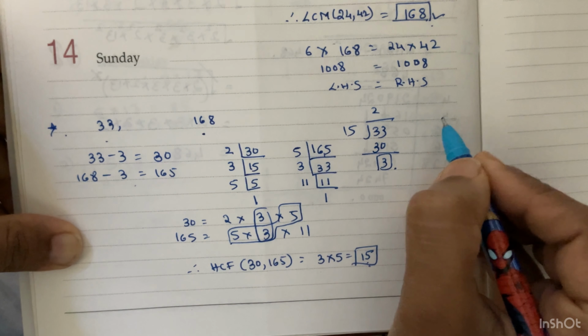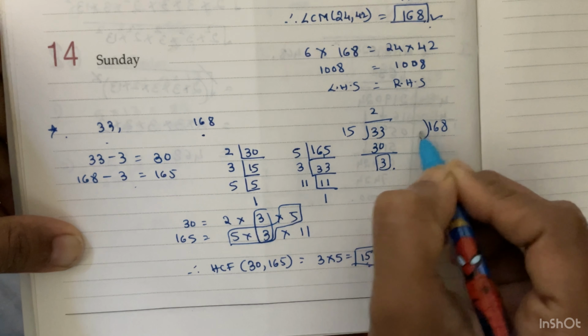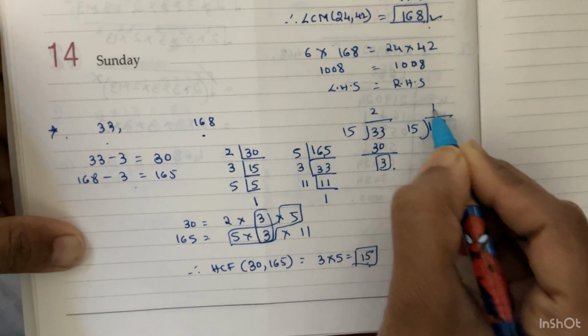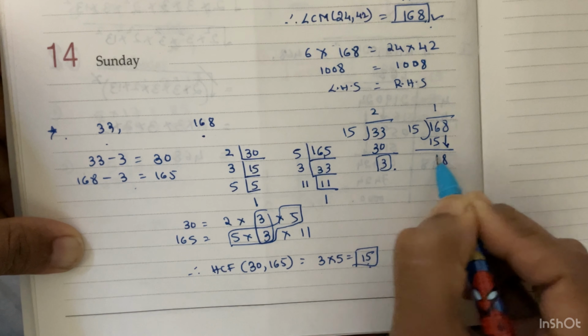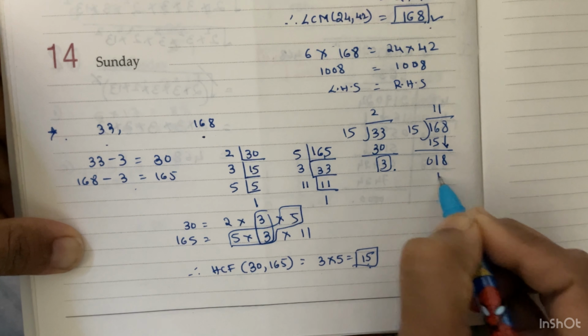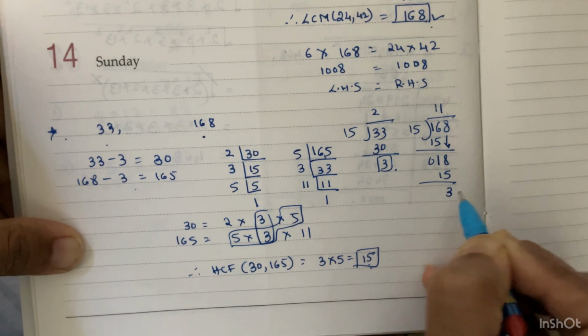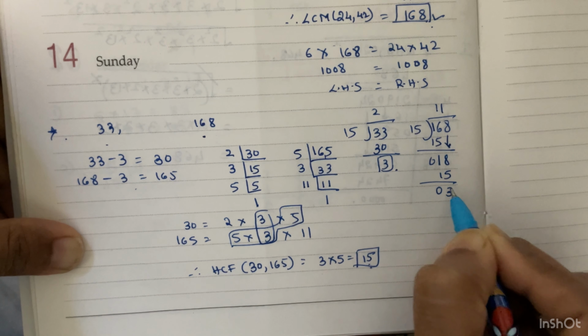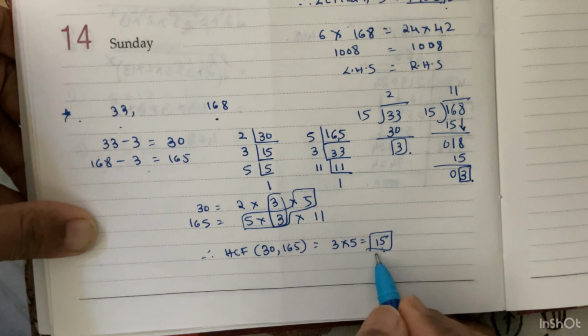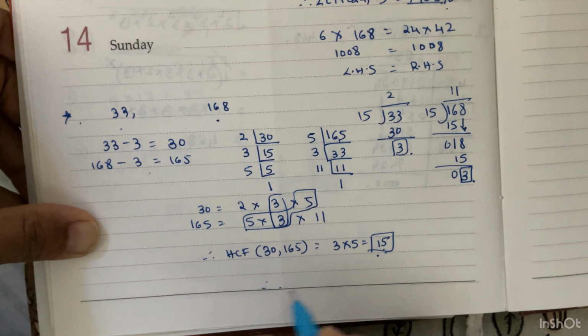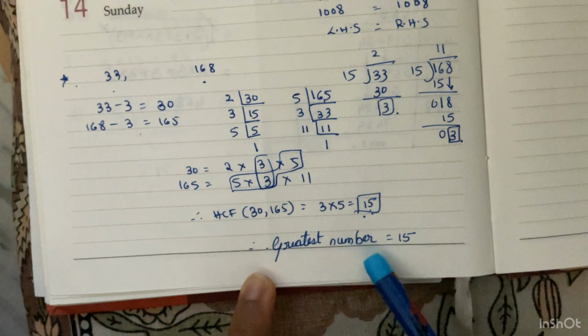Now we have another number, that is 168. Again divide it by 15. 15 1s are 15. 6 minus 5, I'll get 1. Let me take 8 down. Here it is 0. Now 15 1s are 15. 8 minus 5 is 3. Here 1 minus 1 is 0. So here also we are left with the remainder 3. So the greatest number is 15. Therefore the greatest number equals 15.